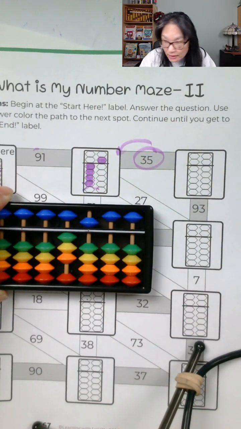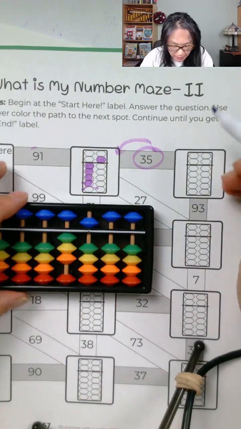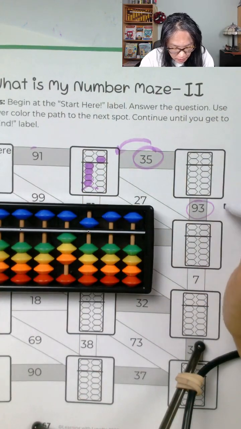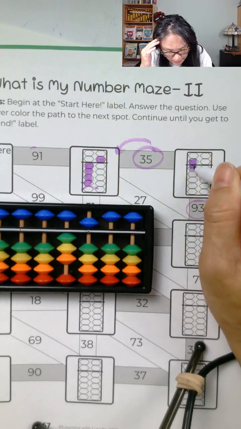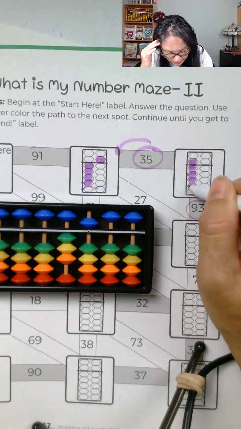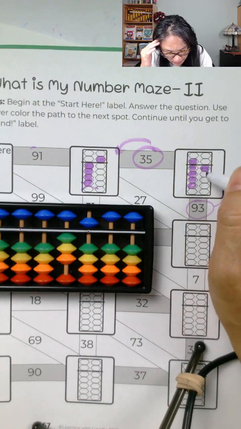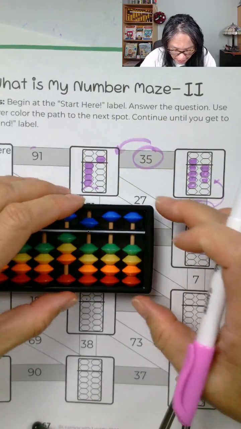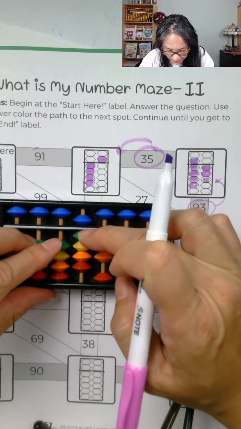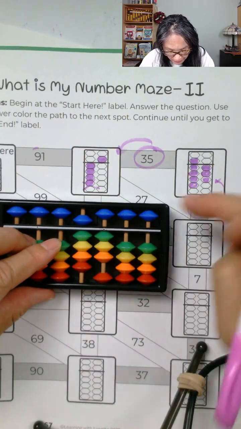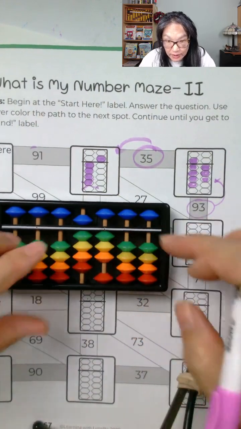My name is Lynette, and what we're doing is we're doing some abacus. So I need to do 93. And so it's got to go 5, 6, 7, 8, 9, and then 3: 1, 2, 3. 93 looks like this. 90 is 5, 6, 7, 8, 9, and then 3: 1, 2, 3.